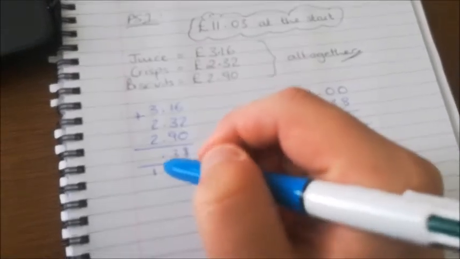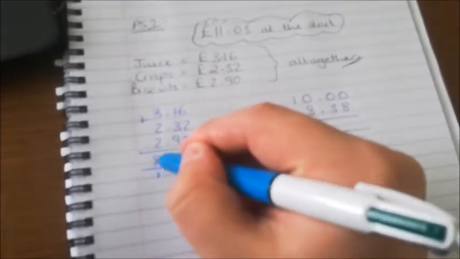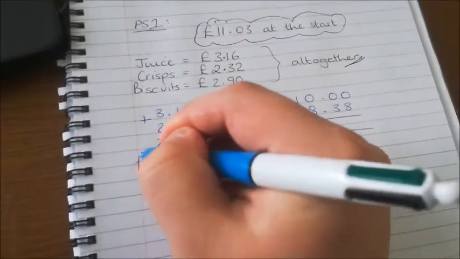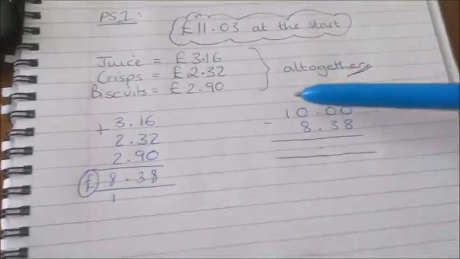3 add 2, add 2, add 1. 3 add 2 is 5. 5 add 2 is 7. 7 add 1 is 8. So we've got £8.38 worth of goods that she's bought.